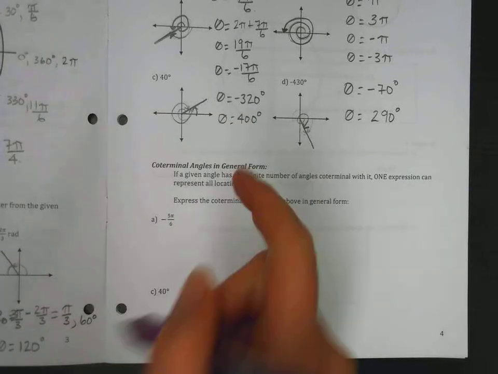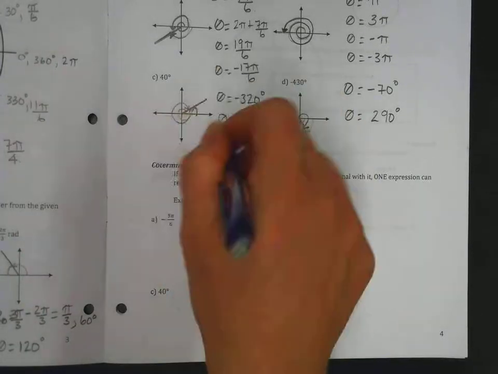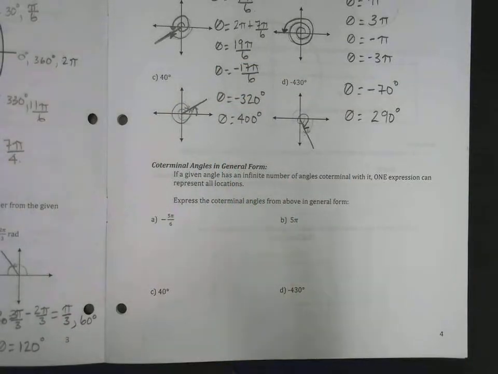I could do 3 rotations and come back to it. 4 rotations. I could technically be rotating around forever and ever, as long as I'm getting back to this terminal arm. So how do we express that angle as just a general expression, as opposed to having to write all of them out, which you would never be able to do because there's an infinite number of them.